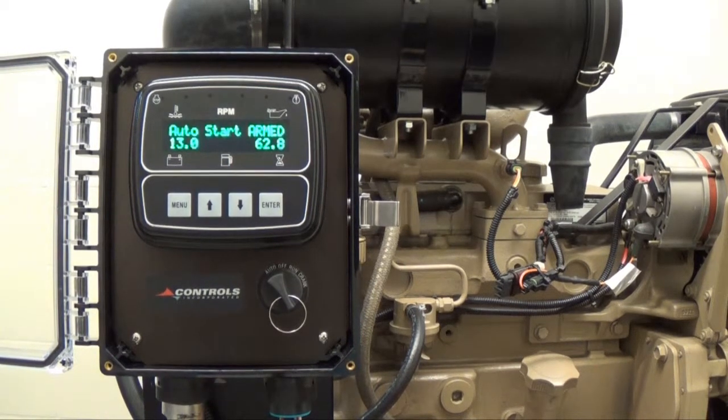When a dual float auto start is triggered, the fluid has risen above the low float and continues to rise and closes the high float. This is when the controller will immediately power up and begin a countdown to start the engine.